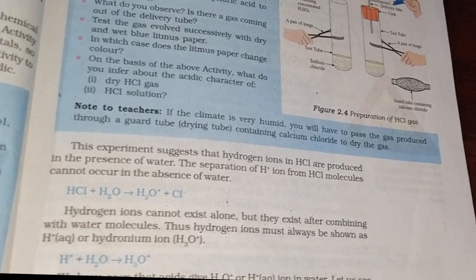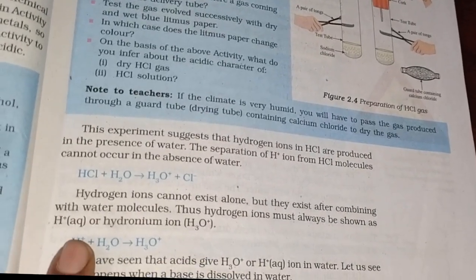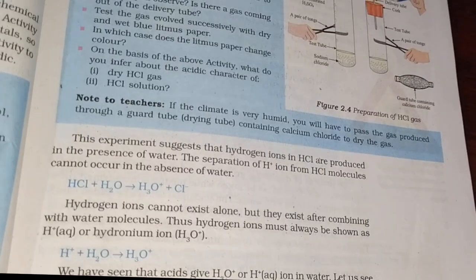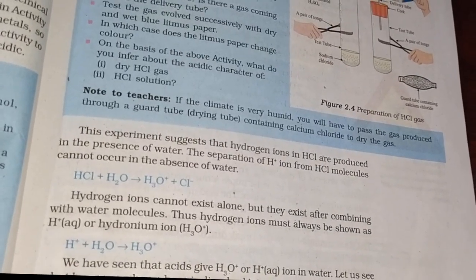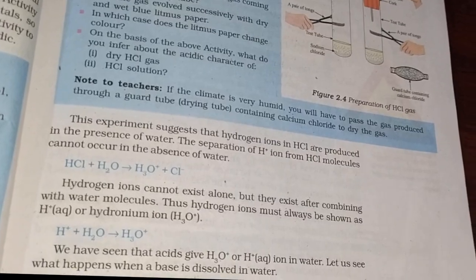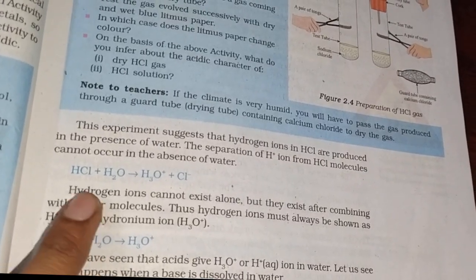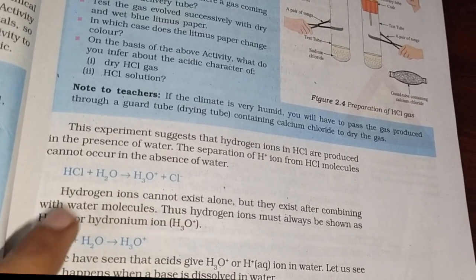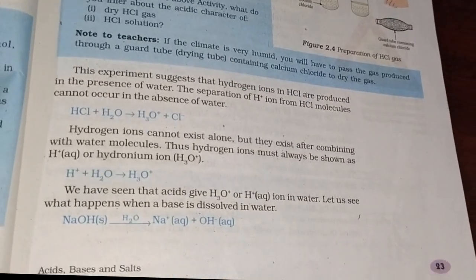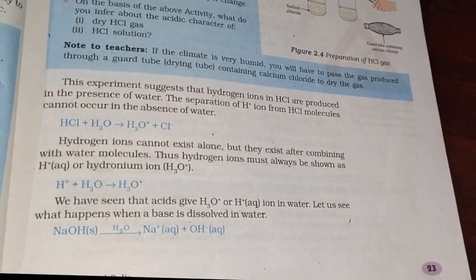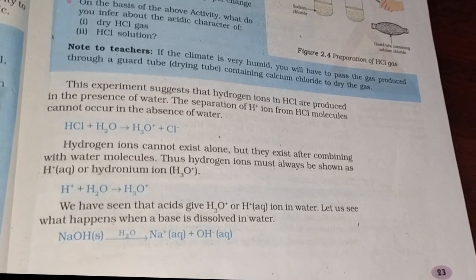Thus hydrogen ions must always be shown as H plus aqueous. We should not just write H plus. We should write H plus aqueous or H3O plus, because H plus cannot exist independently, it will react with water to form H3O plus. So acids give H3O plus or H plus aqueous ions in water.